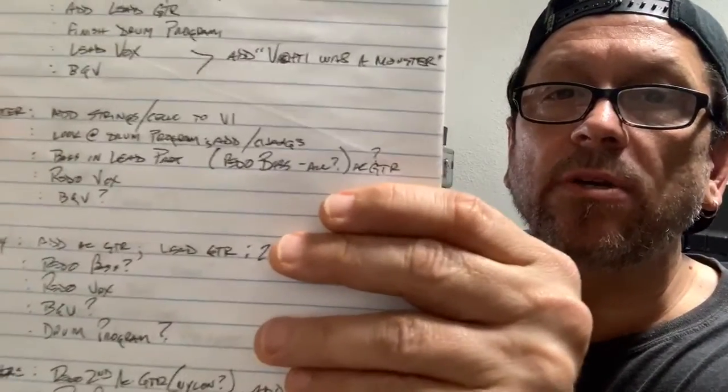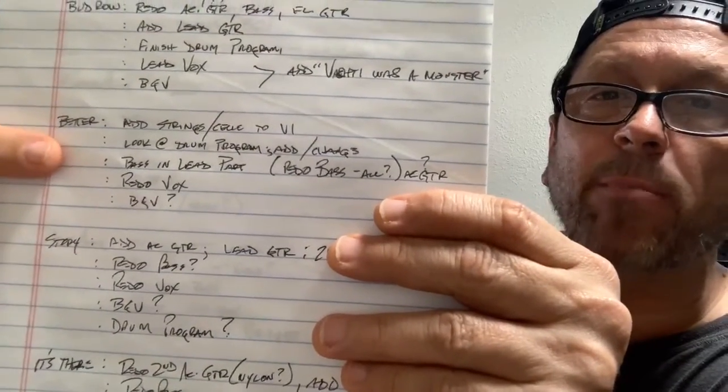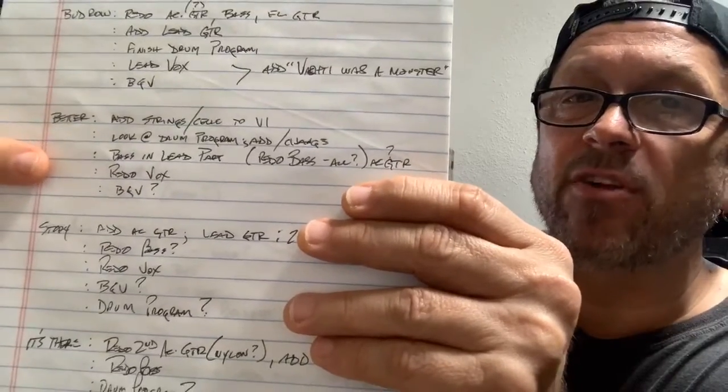Look at the drum programming. I'll do a bass and the lead part. I'll probably redo some of that, maybe redo all of it, possibly the acoustic guitar, redo my vocals, add backgrounds. There's no backgrounds, but of course that's the beauty of finishing the song up. So that's part of what I'll do.